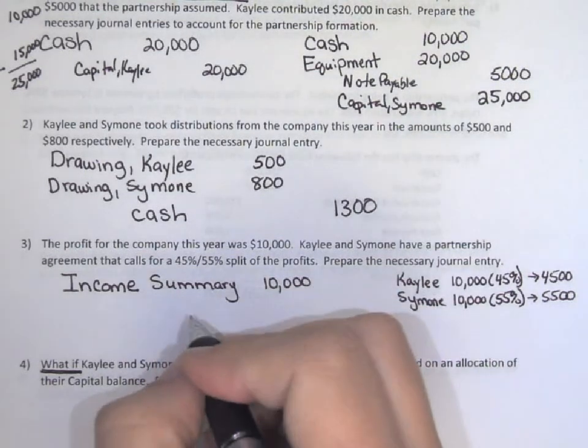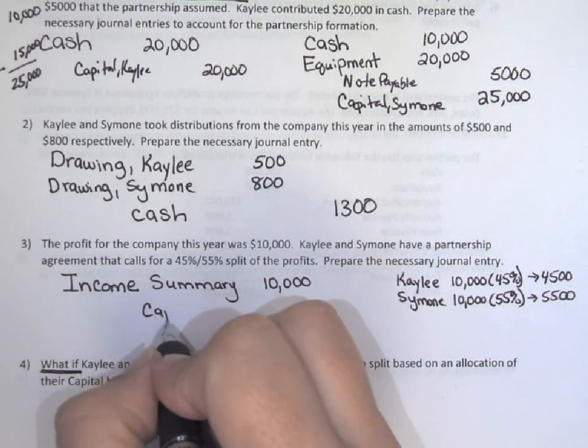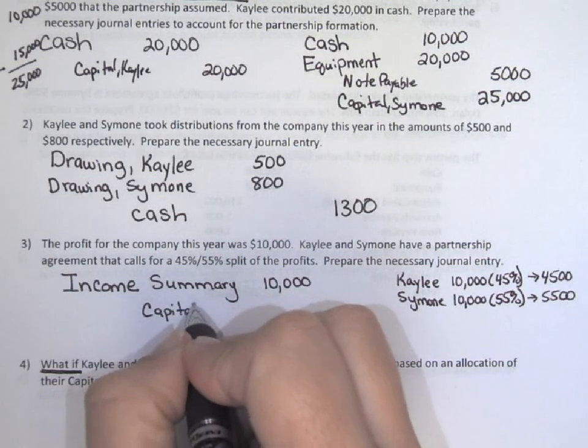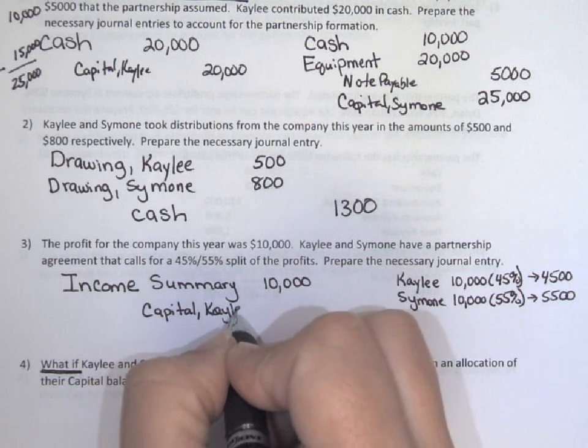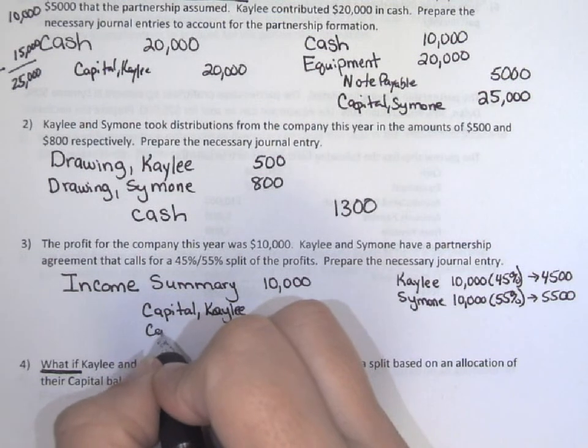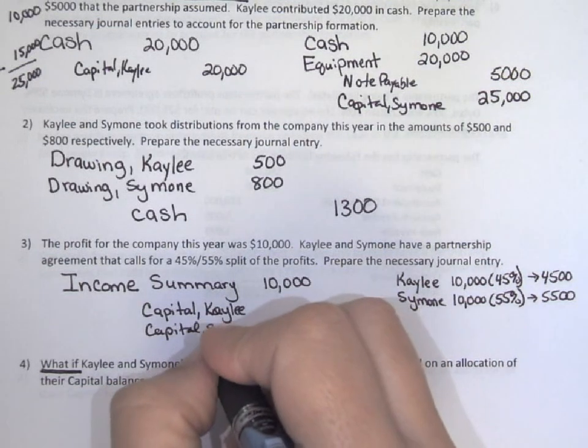We would then come in and we would put these amounts towards their capital accounts. So we have amounts going to Kaylee. We also will have amounts going to Simone.